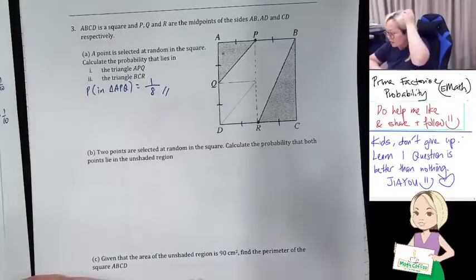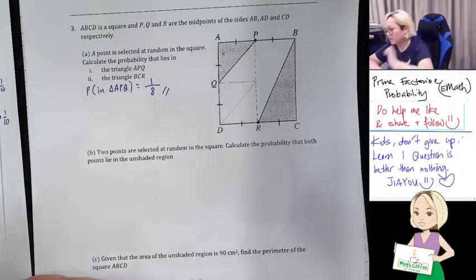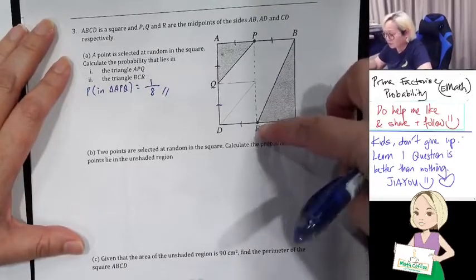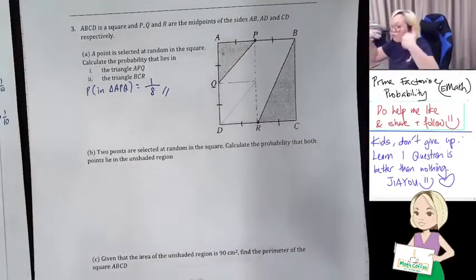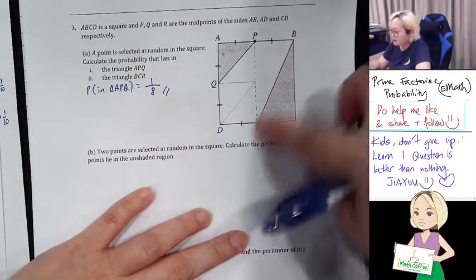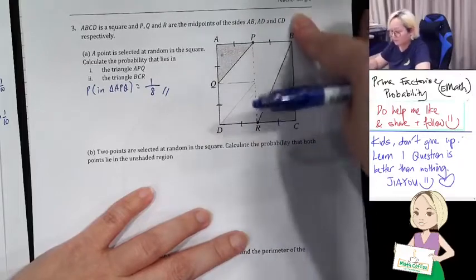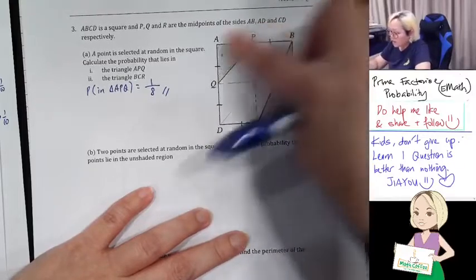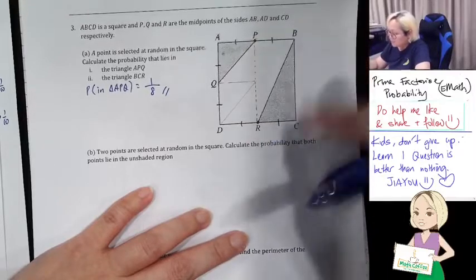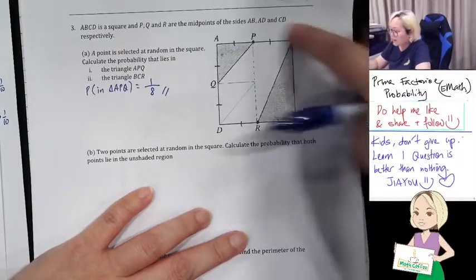Next, calculate the probability that it will lie in the triangle BCR. Now you have to remove all the small triangles. How many BCR triangles can I find in this square?